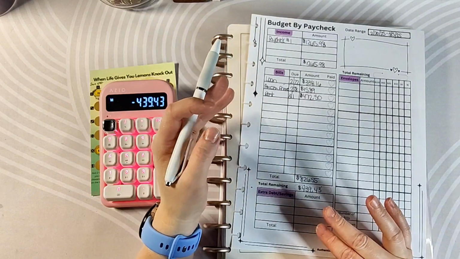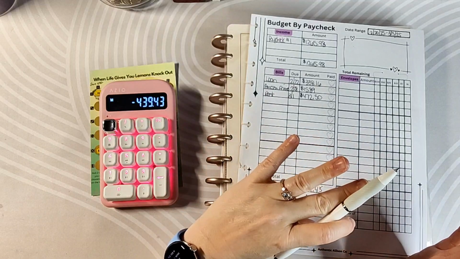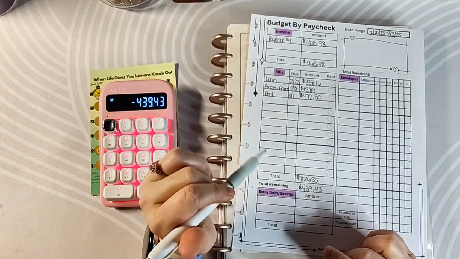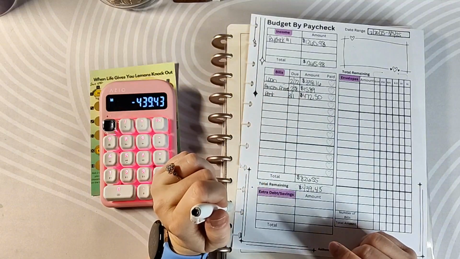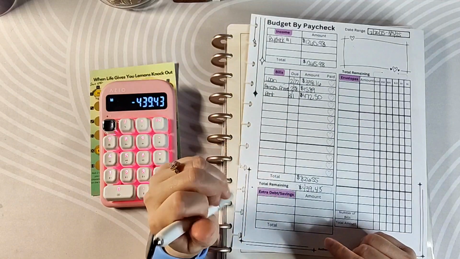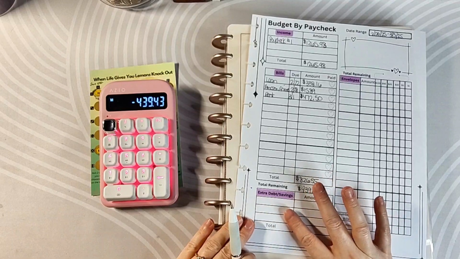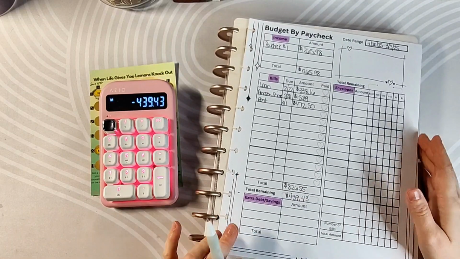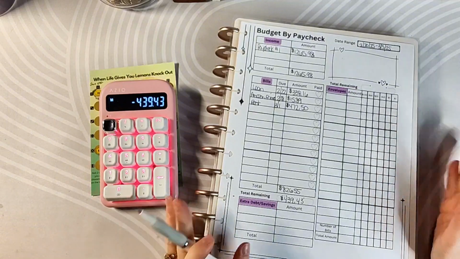I was trying to do 300 every pay cycle for extra debt, but I front loaded it just because I knew that I was going to have some heavy hitter bills that were due and that I wasn't going to have a lot to deal with. So we are just going to leave this section blank. I genuinely didn't have any plans to put anything there, but I hope that I can.